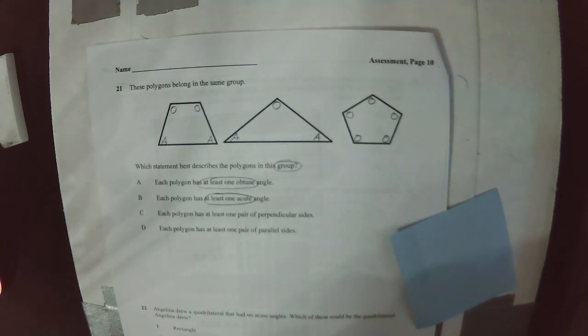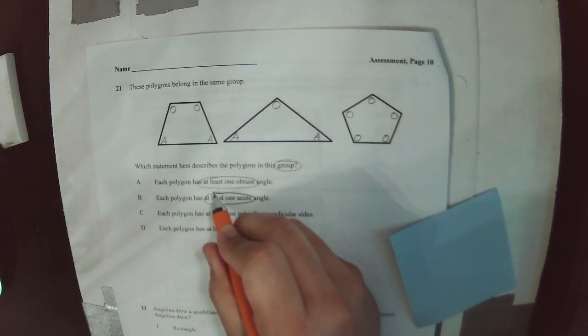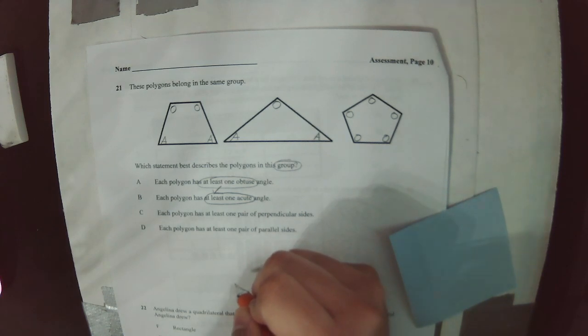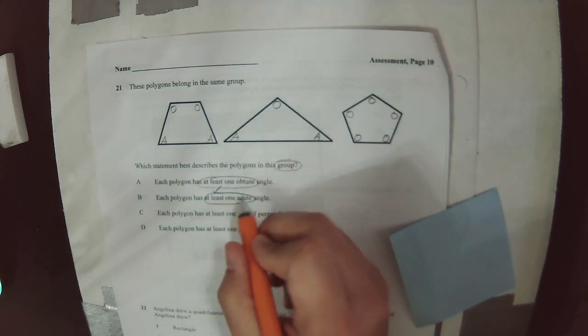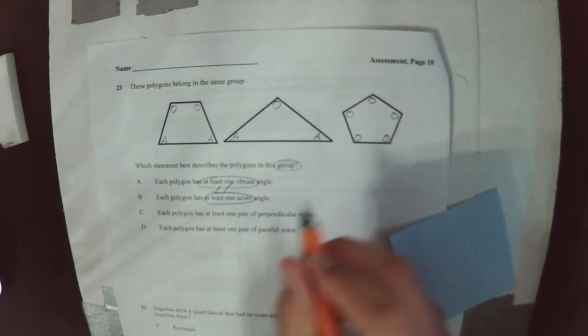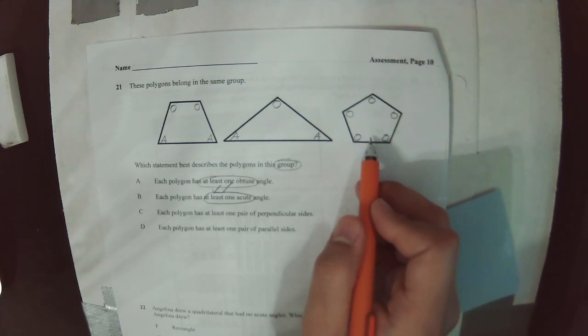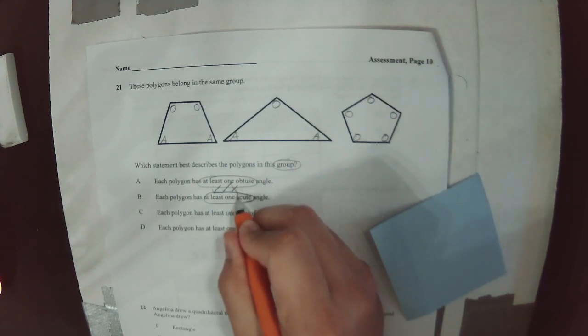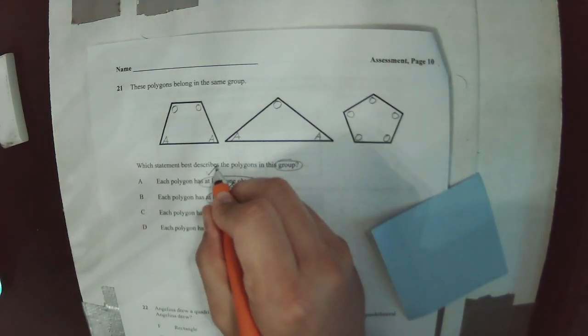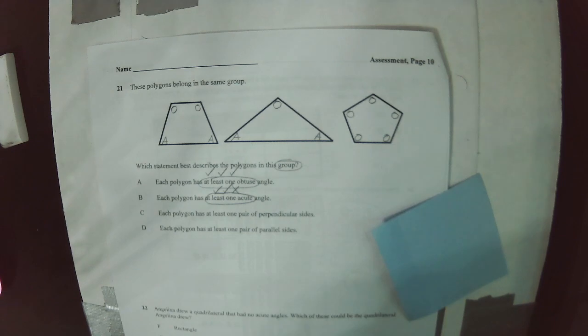At least one. Well, the first shape has at least one acute angle. The second one has at least one acute angle, but the last shape didn't have any acute angles. So for answer choice A, all 3 of them. Answer choice B, only 2 of them.